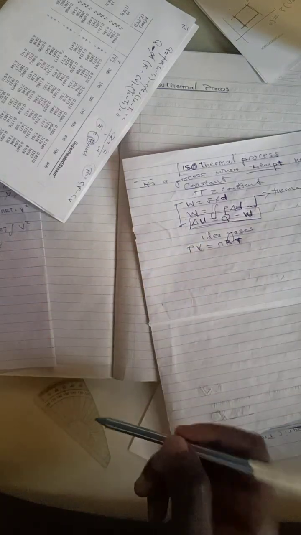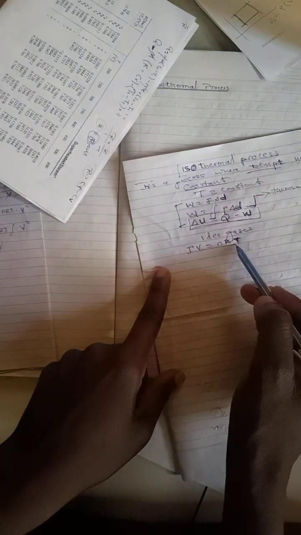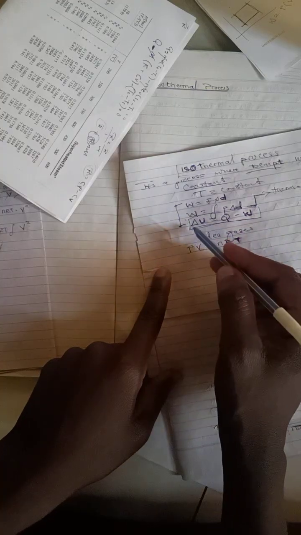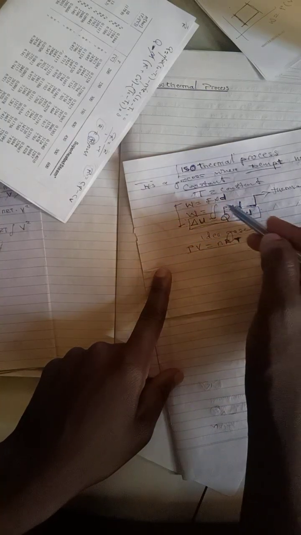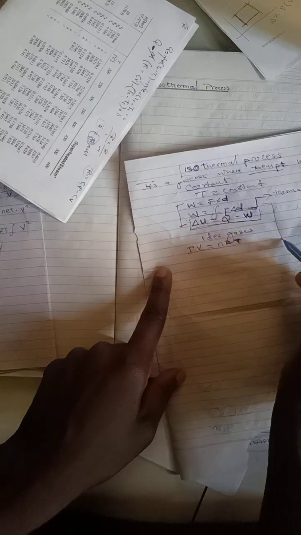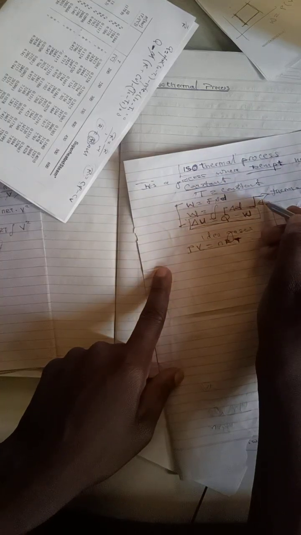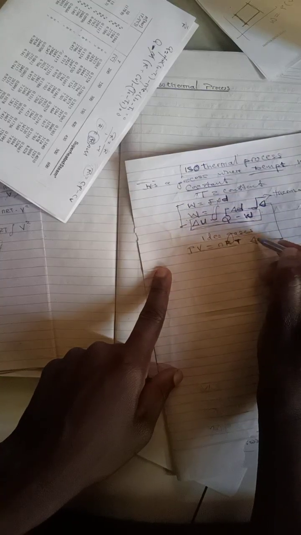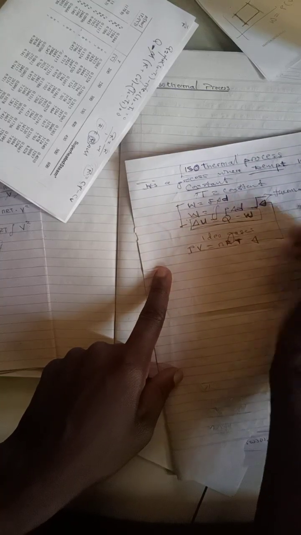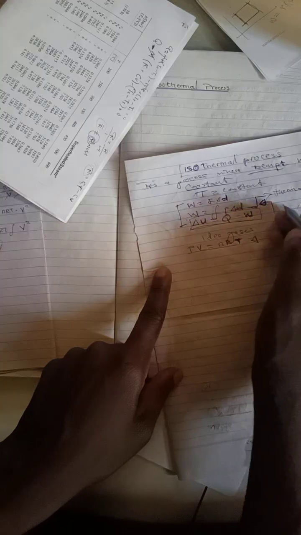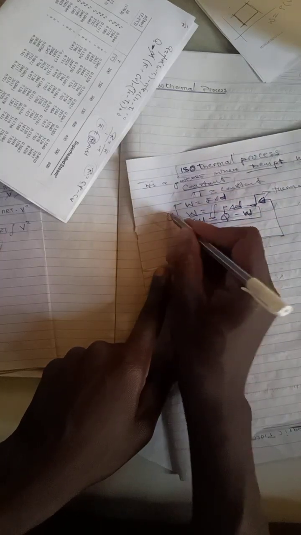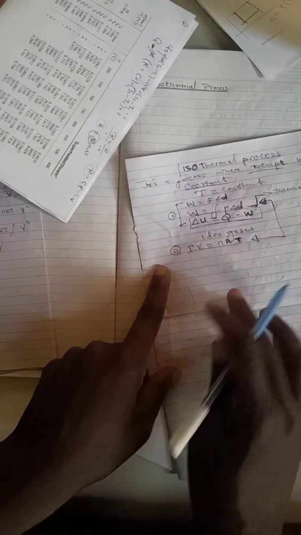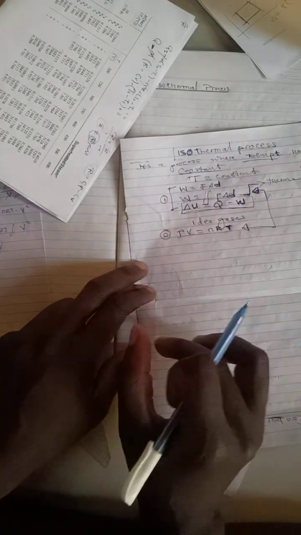We're going to use this equation and the first law equation to derive the equation of work done. I'll name this one equation 1 and this one equation 2, so that it will be easy to understand what we're doing.